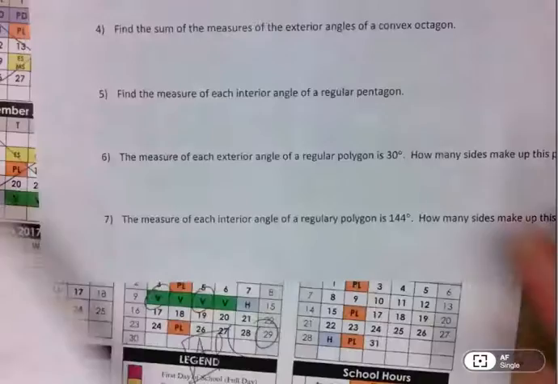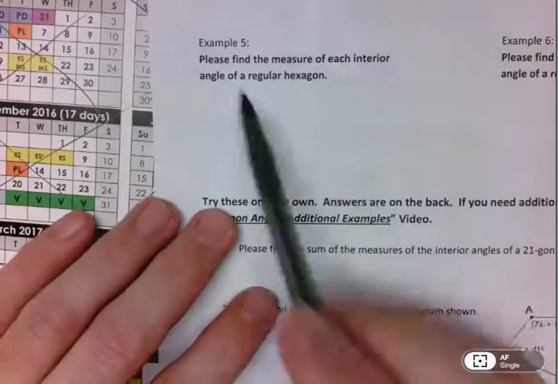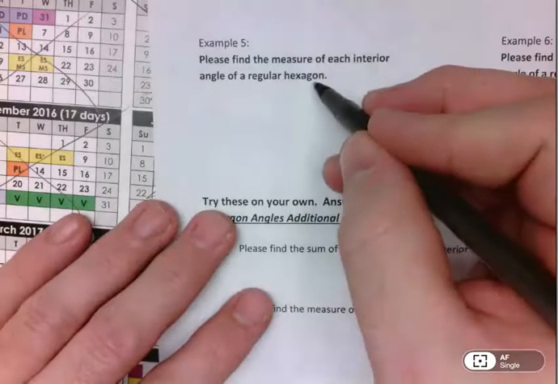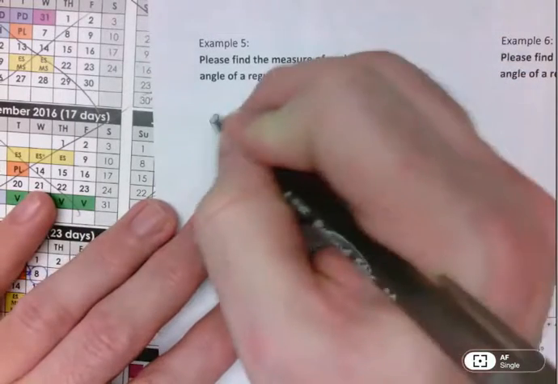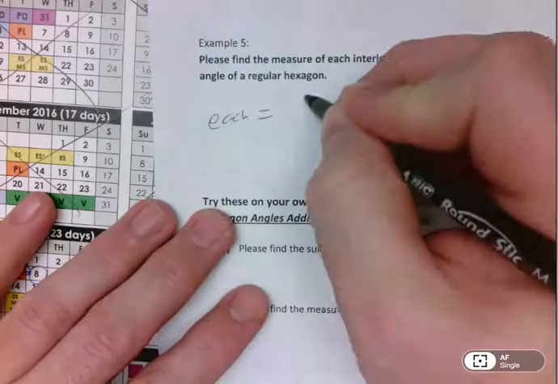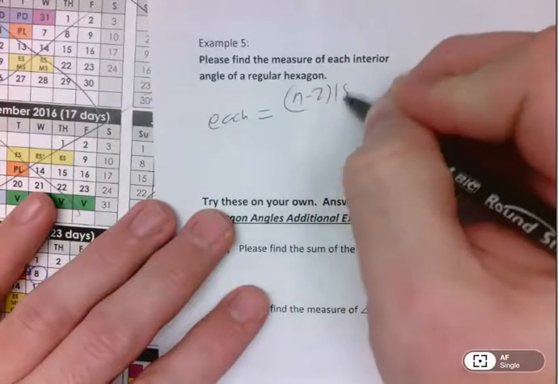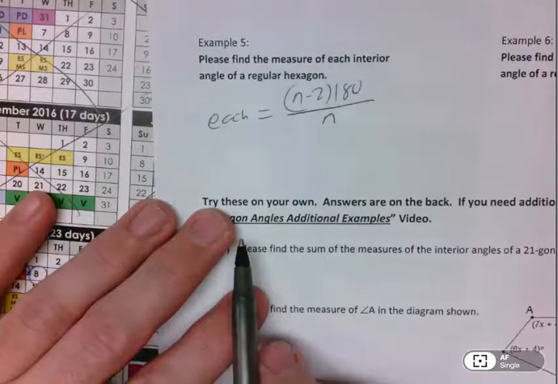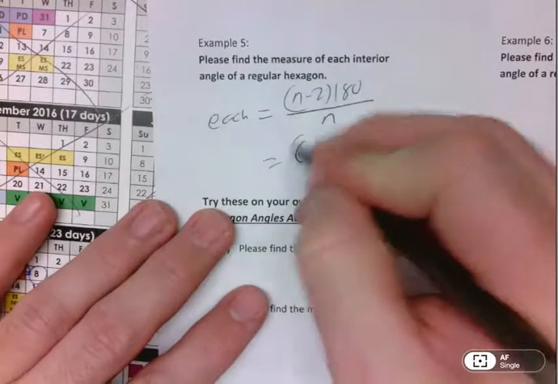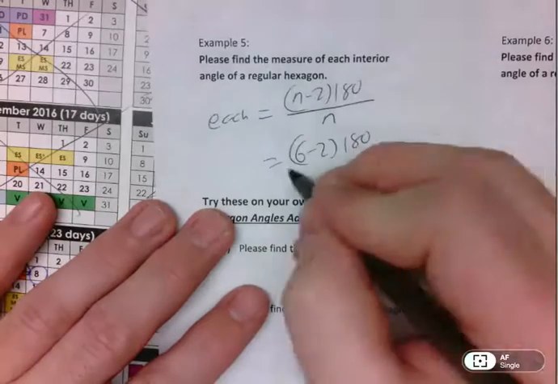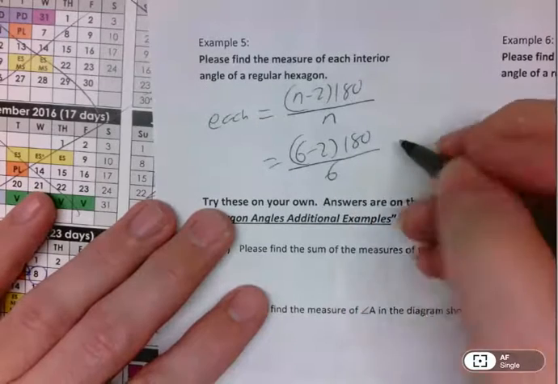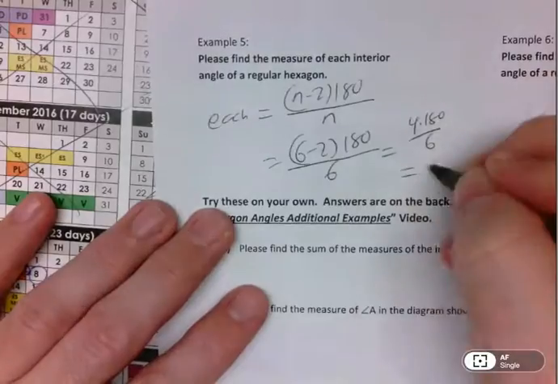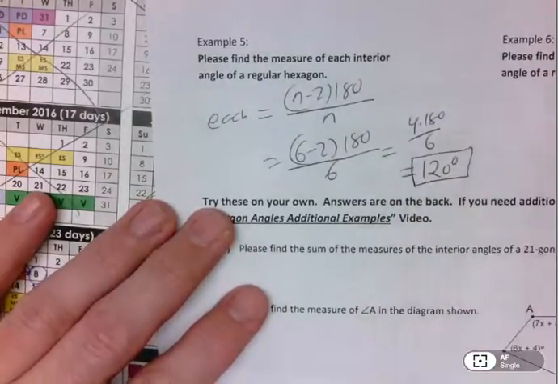Of course, they're not always that simple. Find the measure of each interior angle of a regular hexagon. Well, a hexagon, I don't know off the top of my head how many degrees there are, so I have to follow the formula. So each one is going to be n minus 2 times 180 divided by n. But what's n for a hexagon? How many sides? That's 6. So it's 6 minus 2 times 180 gets me the total, divided by 6 gets me each one. Clean that up. That's 4 times 180 divided by 6. I believe that's 120 degrees each.